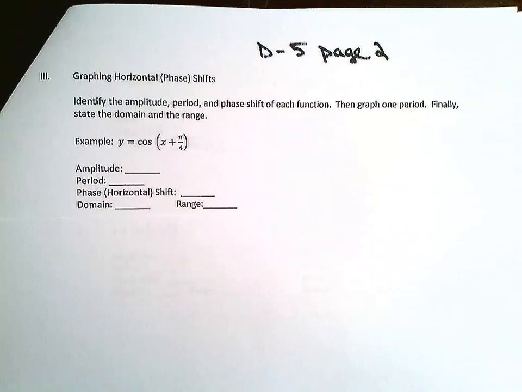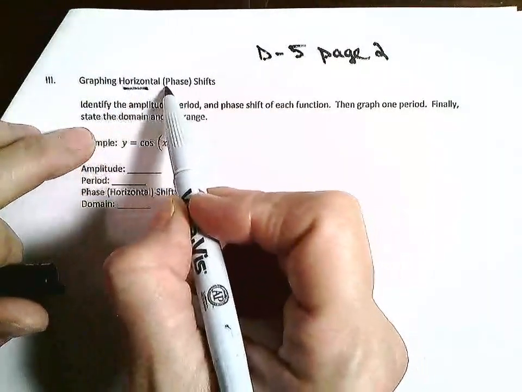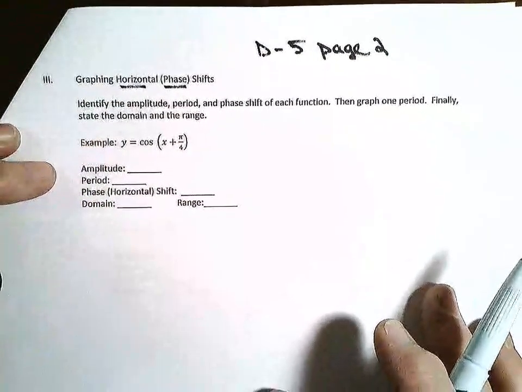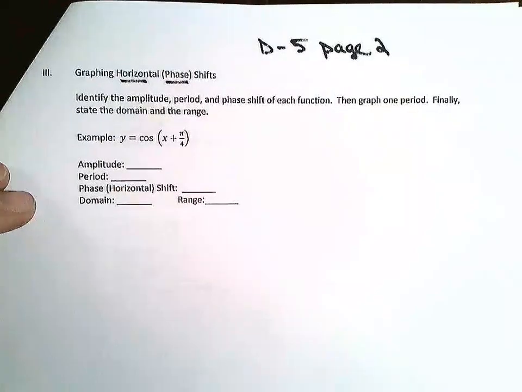In this video, we're going to be looking at the top half of page 2 of D5, and we're focusing on vertical and horizontal shifts. In this particular example, we're going to be looking at a horizontal shift, which can also be called a phase shift. Whenever we're talking about sines and cosines, the horizontal shift is often called a phase shift.